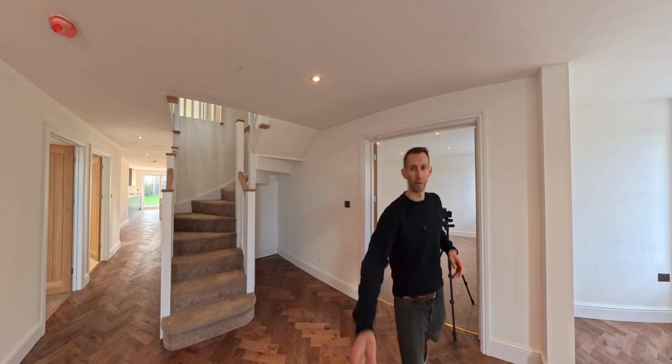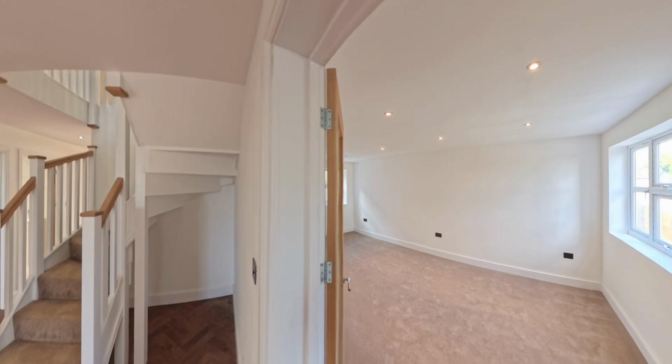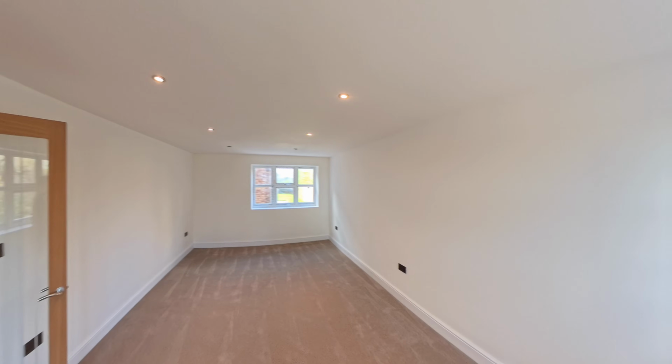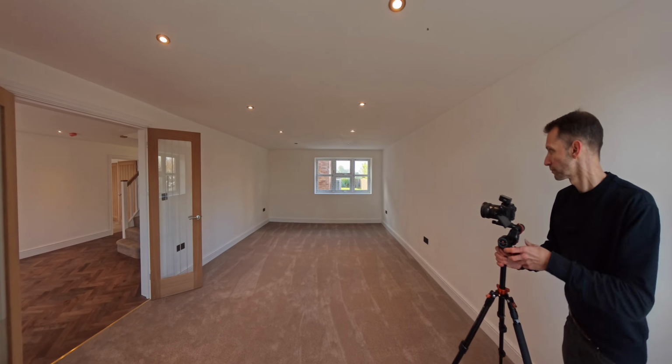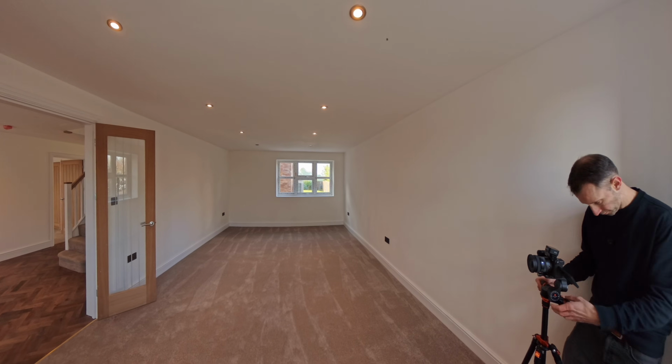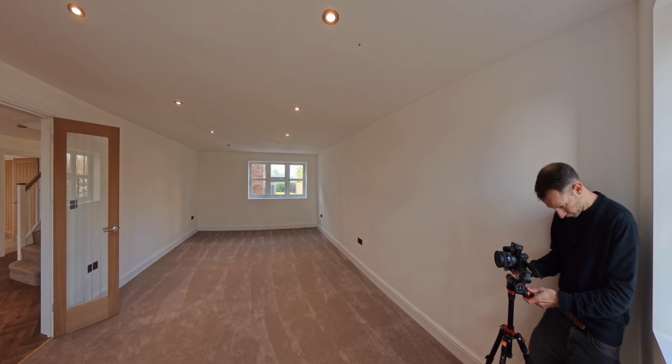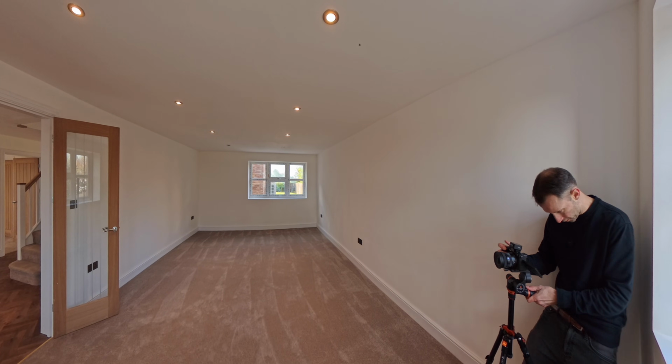And then we're going to get one from the other side so we can see this doorway now. So come over here. Make sure we're nice and level.